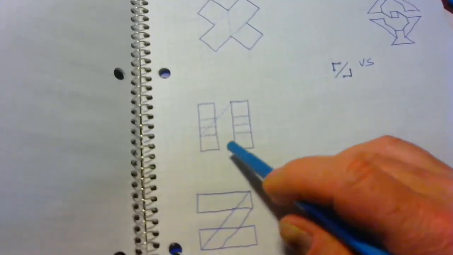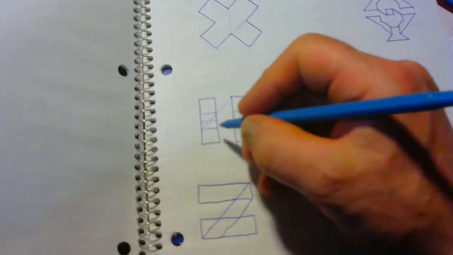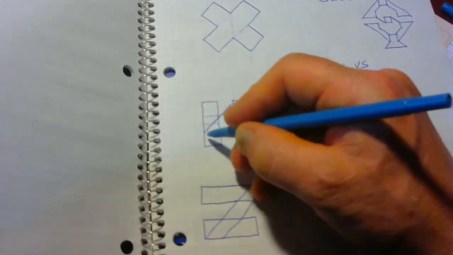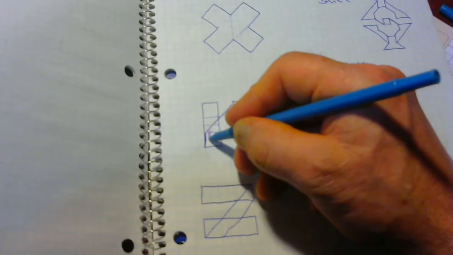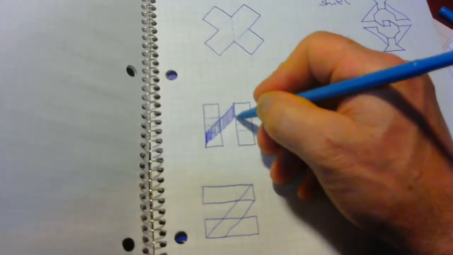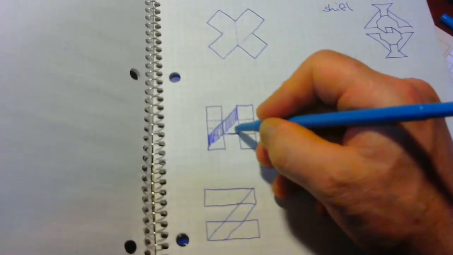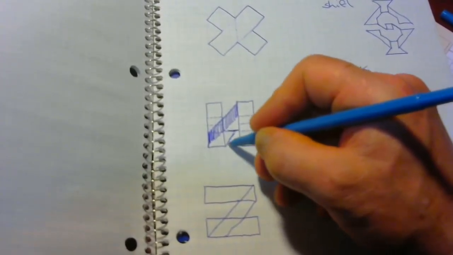I was working on these designs over here. You see the way it looks like it's going further and further away? Or it can be going all the way up like a ladder. This is going all the way out.